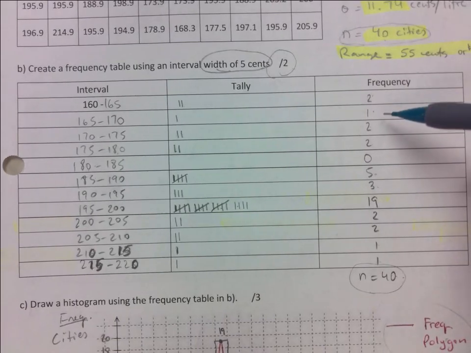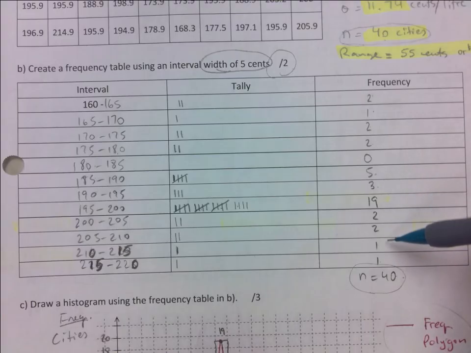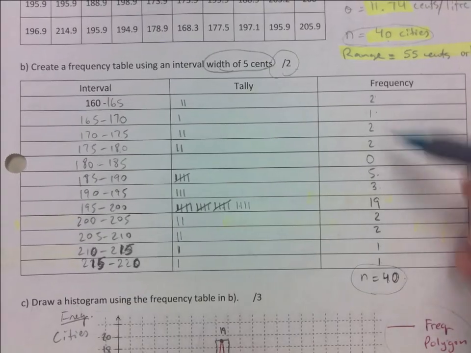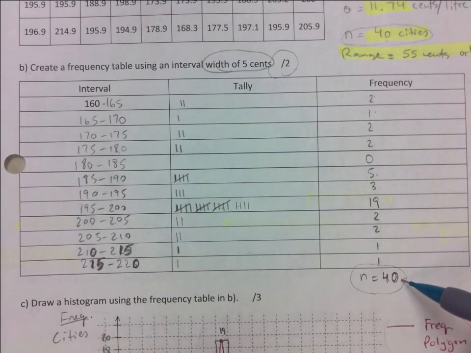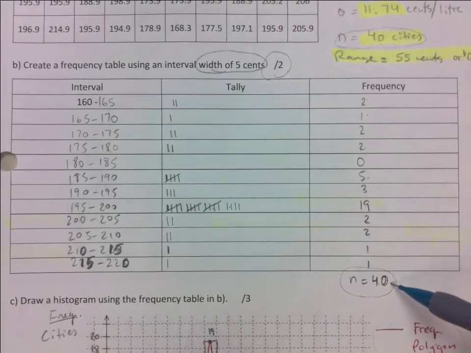So just check real quick if you got this. And I always end up counting and make sure that this indeed adds up to the 40, so I didn't miss any.